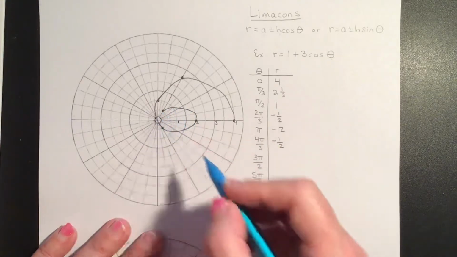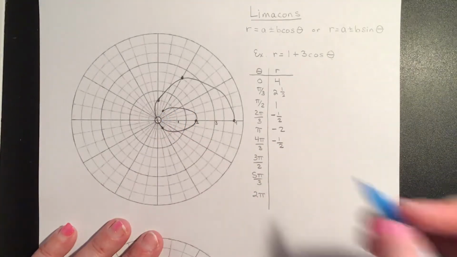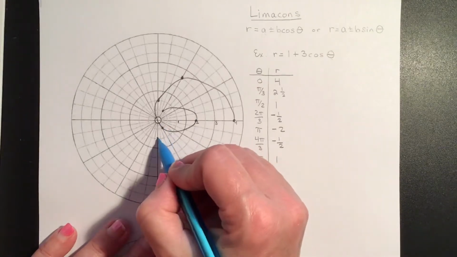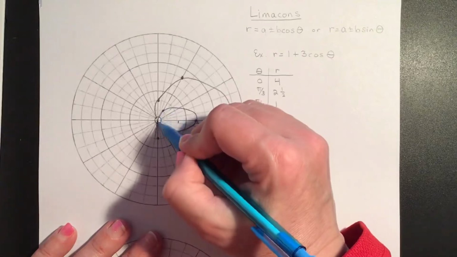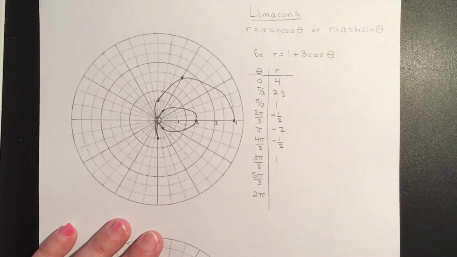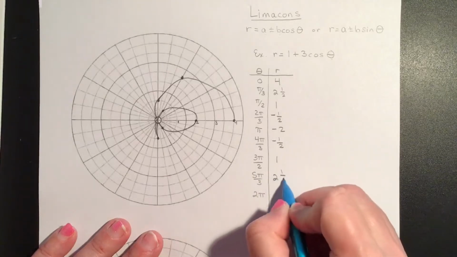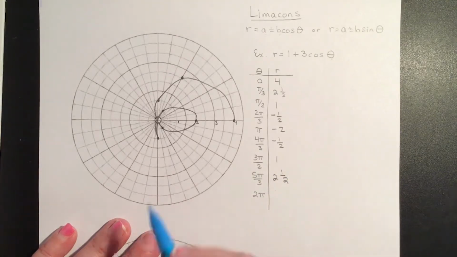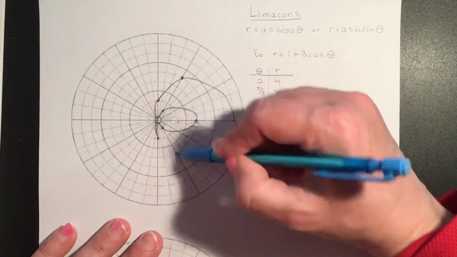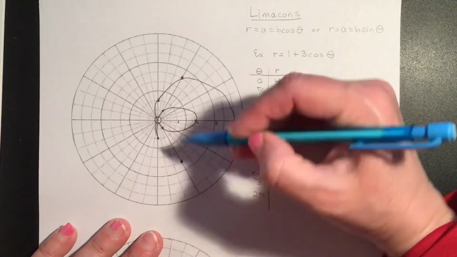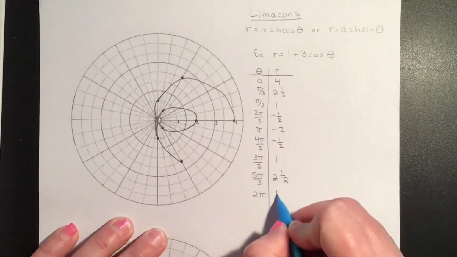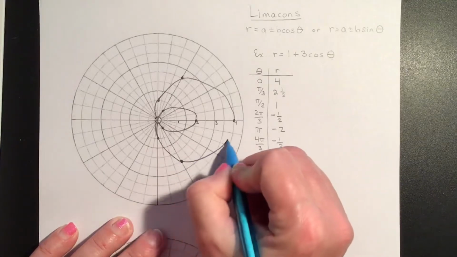We're working with cosine. 3 pi over 2 is +1. Back through the origin to hit 1. 5 pi over 3 is 2.5. So 5 pi over 3 is this angle. Here is 2.5. And then we're headed back to the starting point. 2 pi is going to give us 4. So here we go right here.